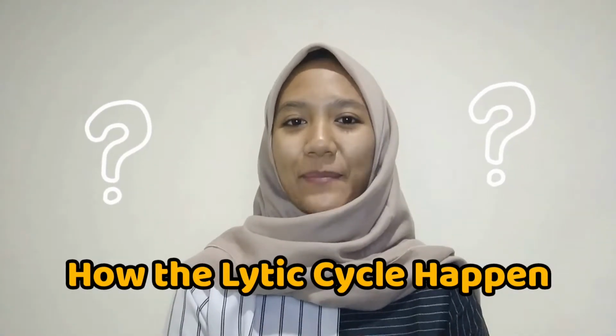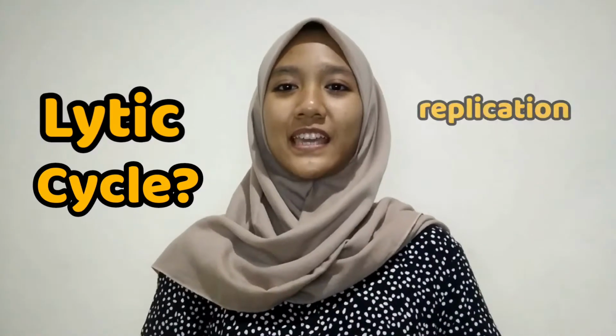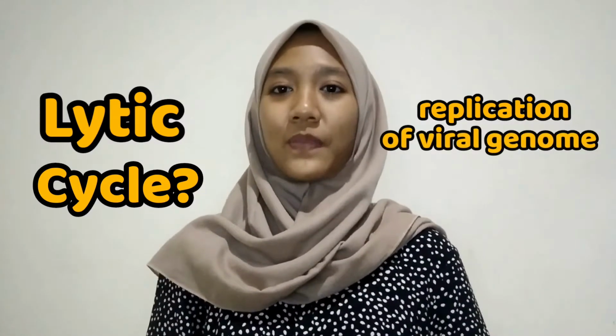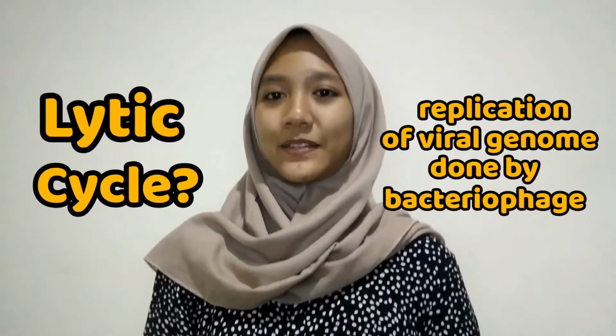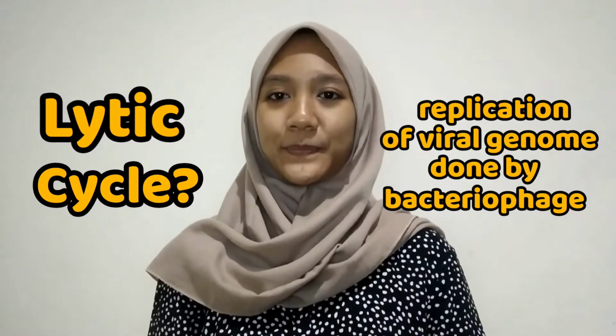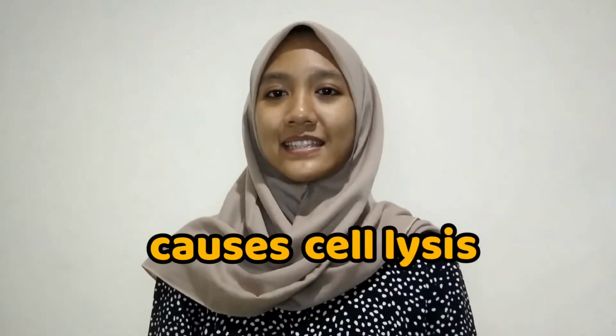Okay, now we will learn how the lytic cycle happens. The lytic cycle is the cycle of replication of the viral genome, done by bacteriophage virus T4. This cycle is a cycle of viral reproduction which, in the end, causes cell lysis. This lysis happens to the host cell where the virus lives, and it causes the death of the host cell.